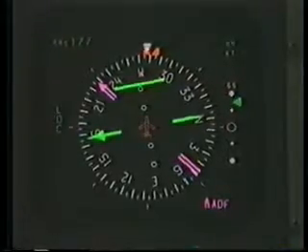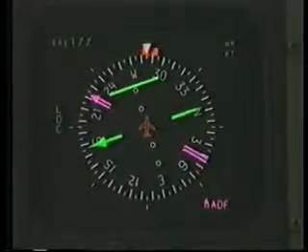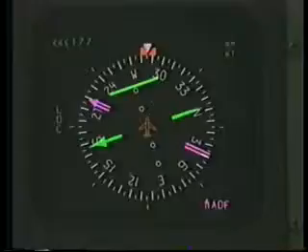The Avalon ILS is now tuned, and Ripley is on the ADF. Final course is 177.